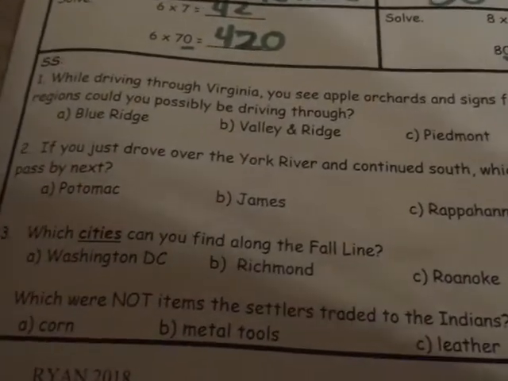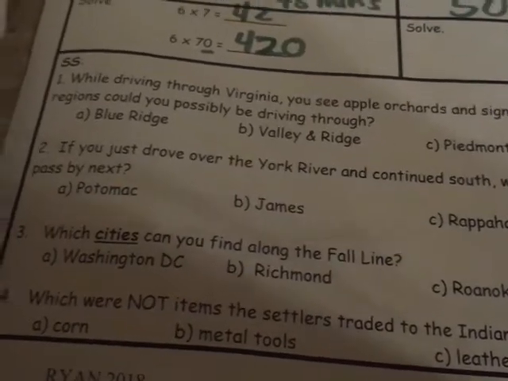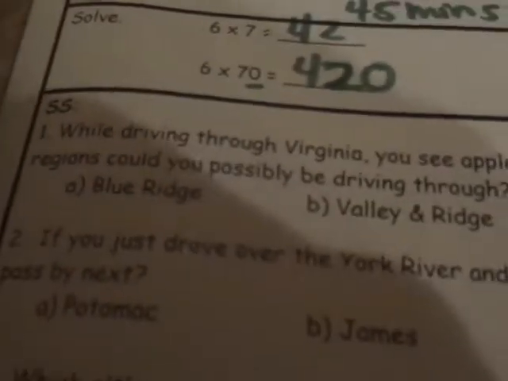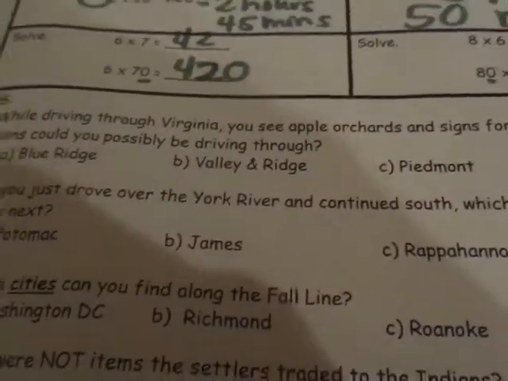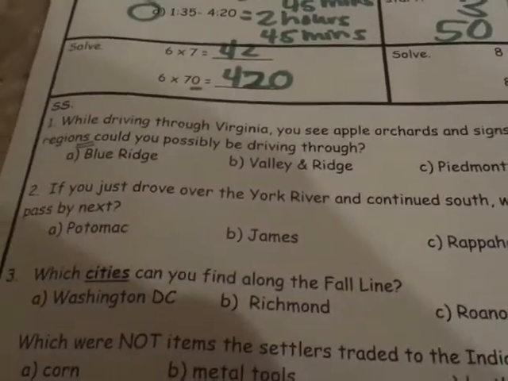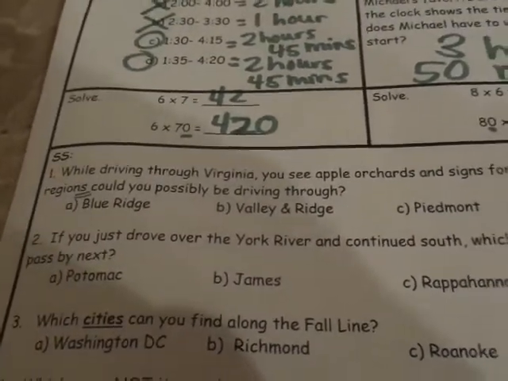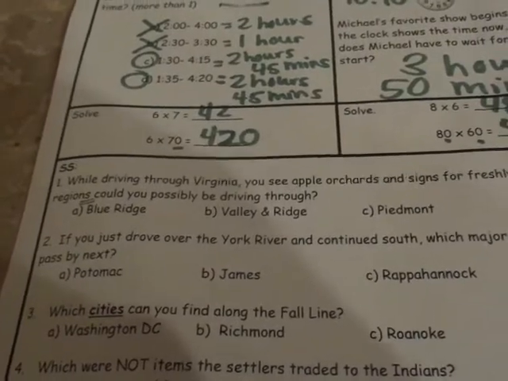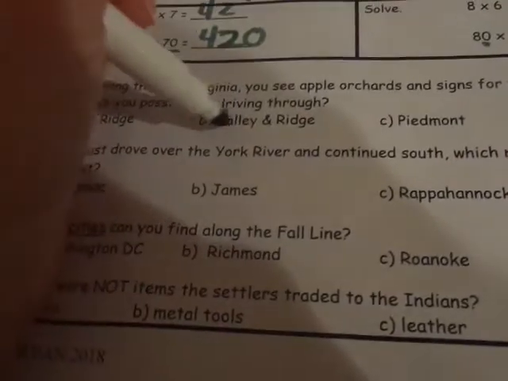Okay, social studies. While driving through Virginia, you see apple orchards and signs for freshly picked apples. Which regions could you possibly be driving through? Remember, there's more than one region that has apples as the main product. A, Blue Ridge, B, Valley and Ridge, C, Piedmont, D, Coastal Plain. Here's your hint. Apples grow on ridges. So A, Blue Ridge, B, Valley and Ridge.